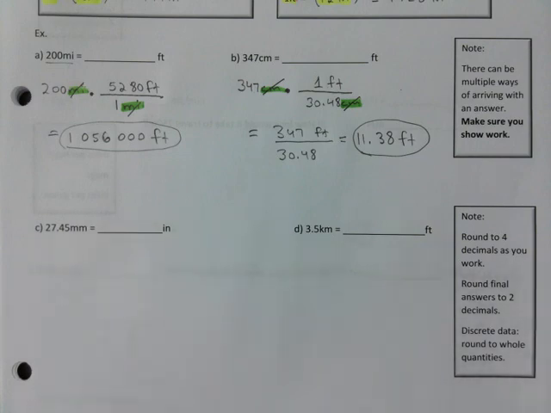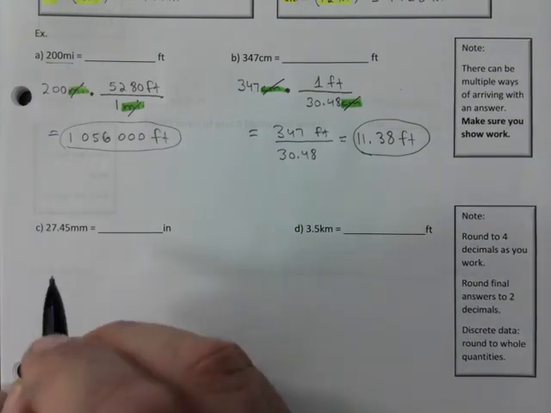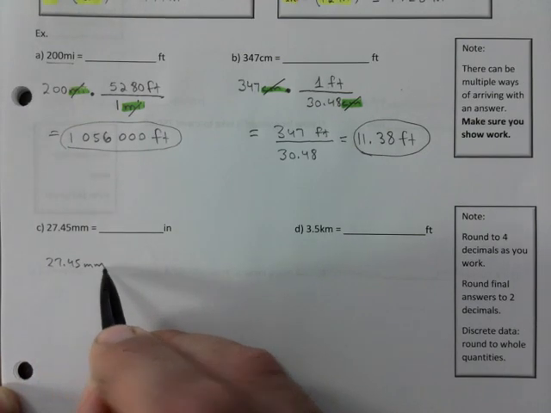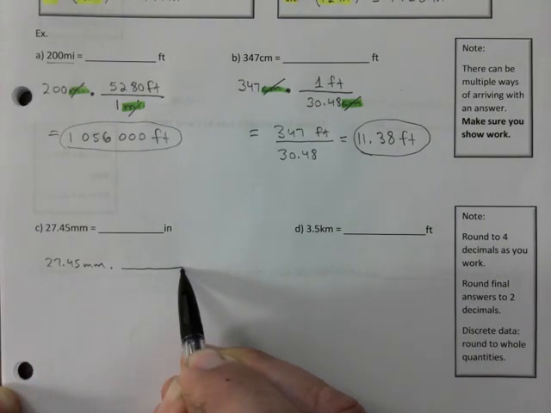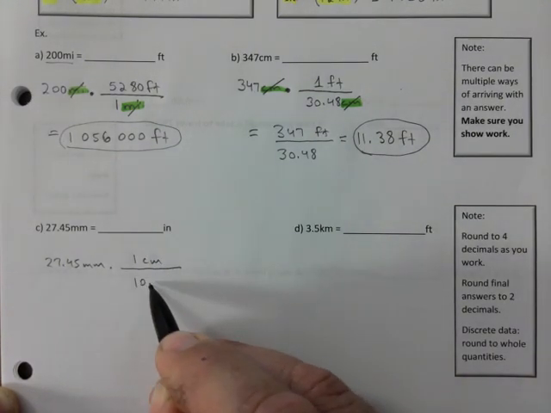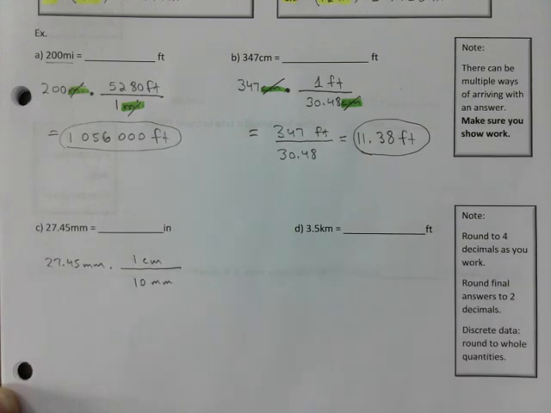Millimeters to inches. How would you do that? Well, 2745 millimeters. I start with that. I just know that 1 centimeter has 10 millimeters. Okay, I'm just going to go with that.